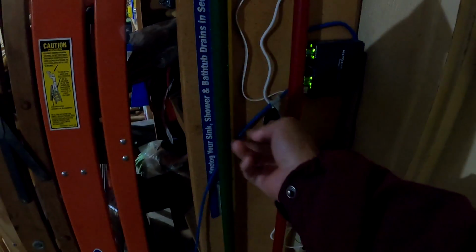And this switch goes down into my basement into an 8-port switch that goes to my router. So my router is assigning all the IP addresses. From this switch, this blue cable is running on the floor to my computer cart.